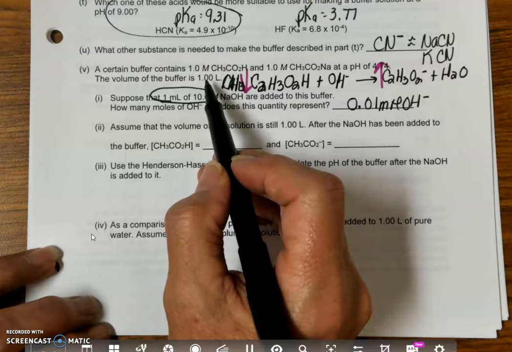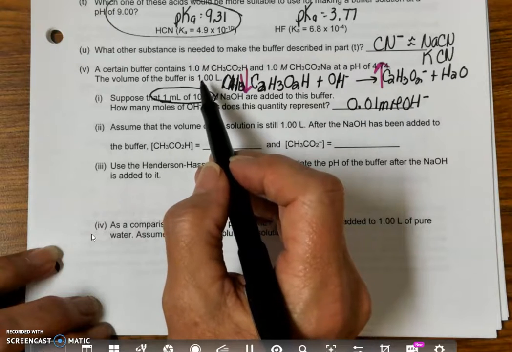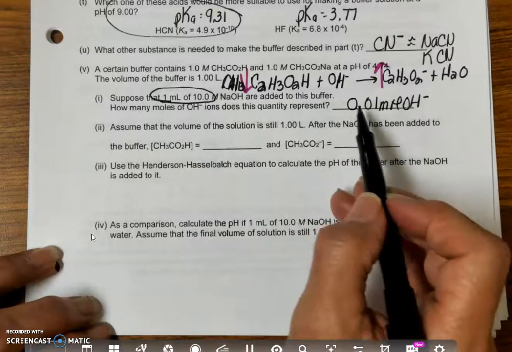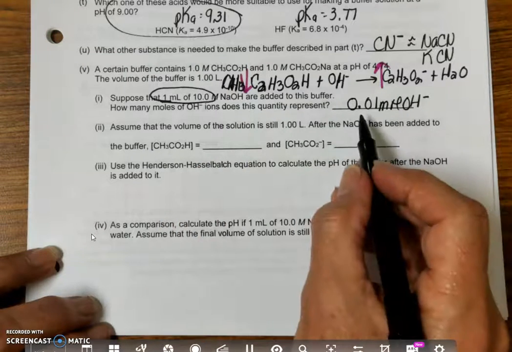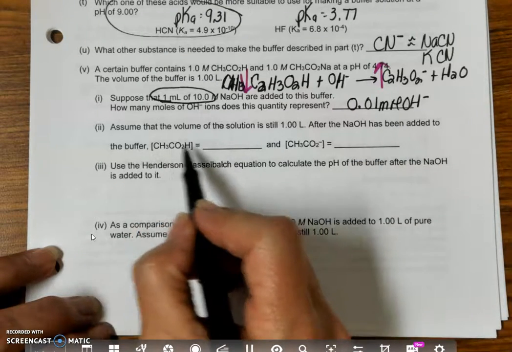You could put 0.99 liter or 1.01 liters if you wanted to, but we're just going to assume that it's still about 1. And so the molarity here, we're going to keep the same.